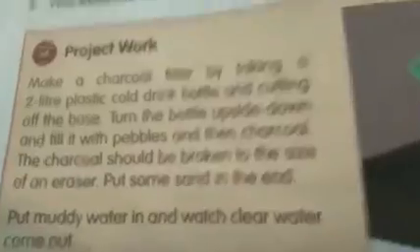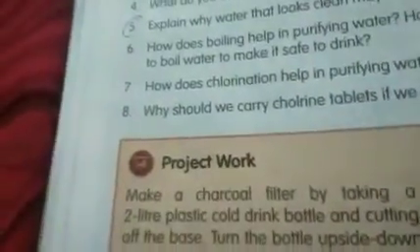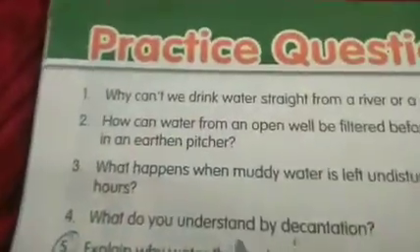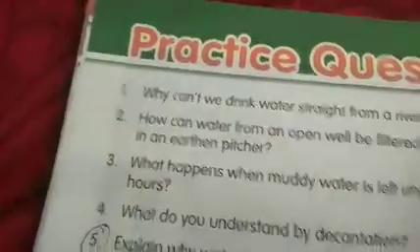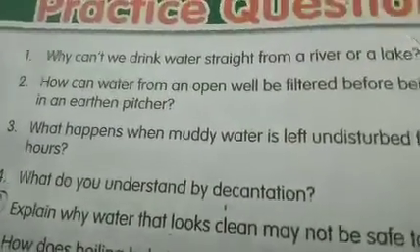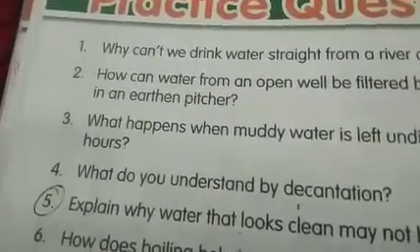Okay, go to page number 122. Okay, when you go with 122, see question number 1, what it is there. First one, why can't we drink water straight from a river or a lake? So what happens? Water from rivers and lakes can contain many impurities like mud, animal dung, dry leaves and dead insects. This water can also contain germs. So all these impurities make this water unhealthy to drink and make us sick, isn't it? So we get affected with many diseases.